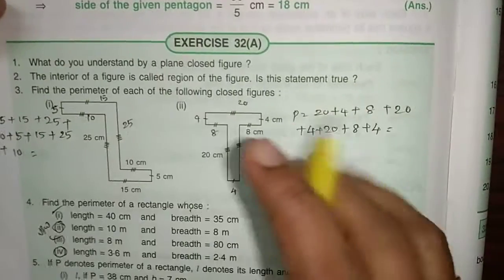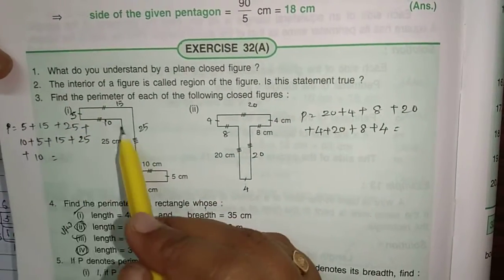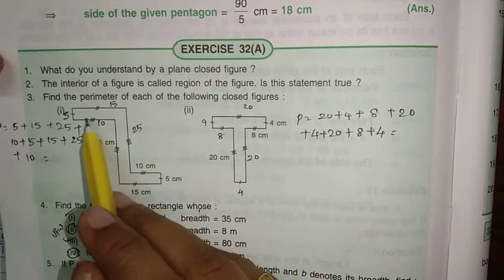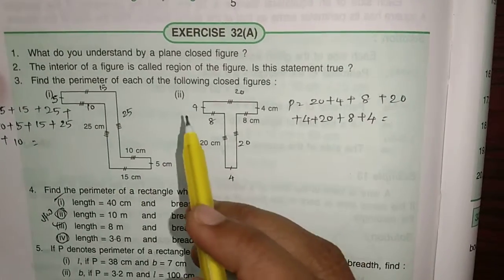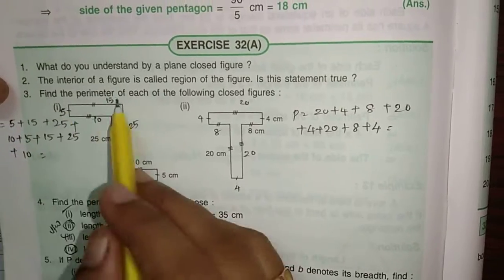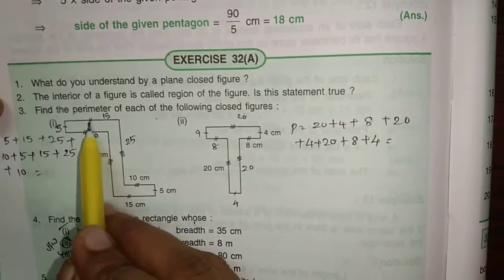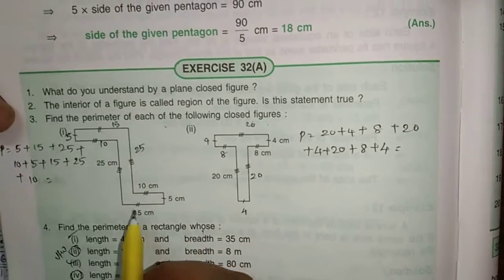Look at here. You can start from this figure. This is a regular figure. That means according to this figure, you can calculate the perimeter. You have to calculate the perimeter of the following figure. For this, look at this equal sign. This side and this side are equal.